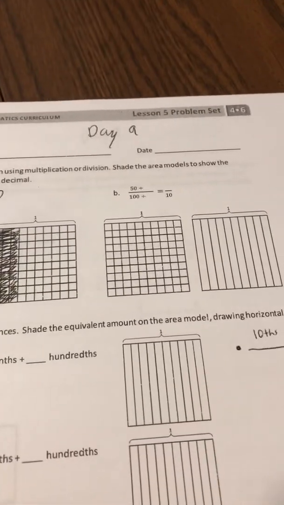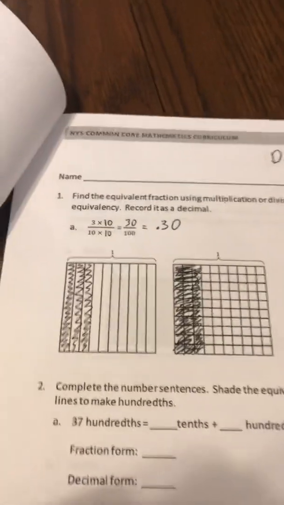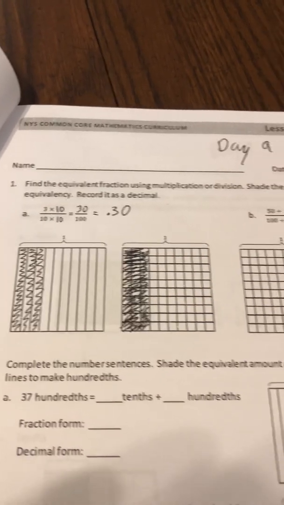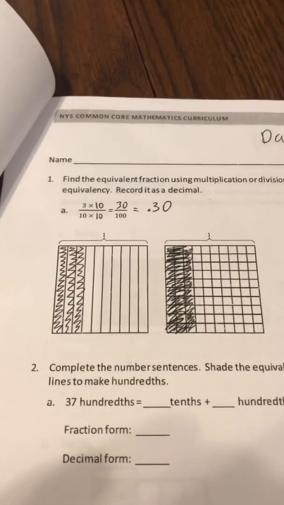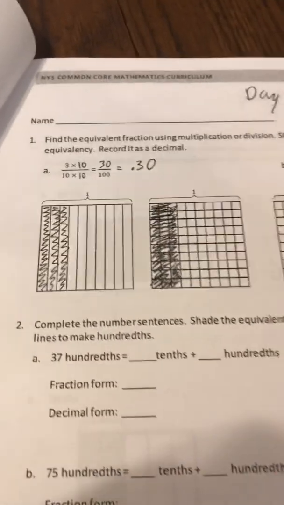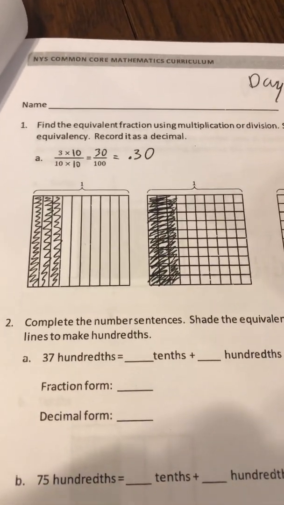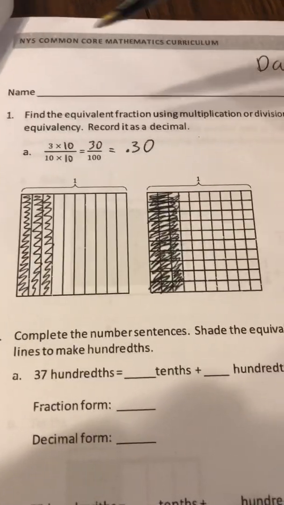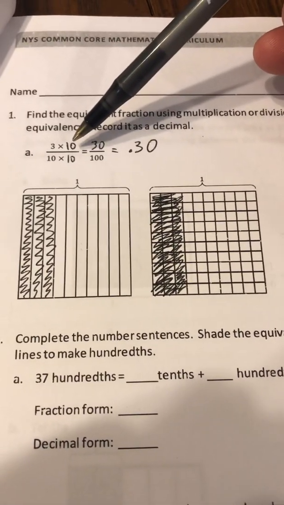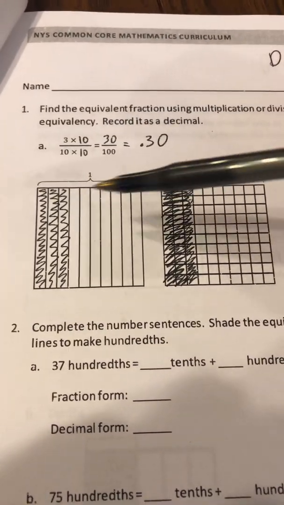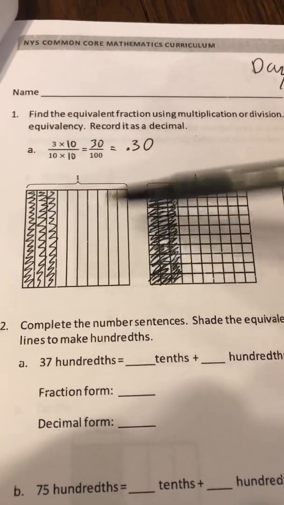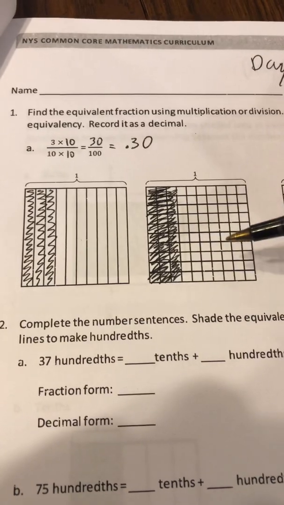For your lesson 5 problem set, it says find the equivalent fraction using multiplication or division. Shade the area models to show the equivalency. Record it as a decimal. Now, I did this part for you, okay? So what we did was we multiplied times 10. Part of the reason we did that is because we're dealing with tenths and hundredths.